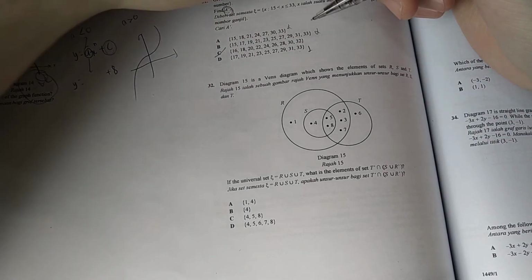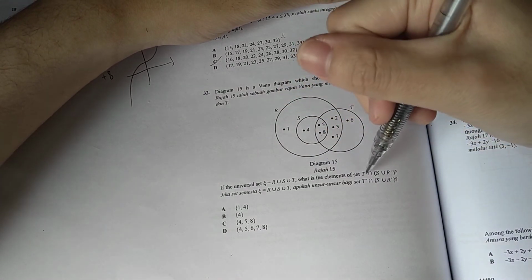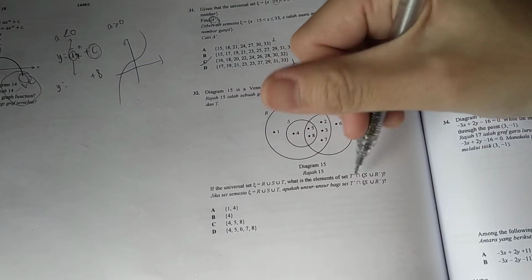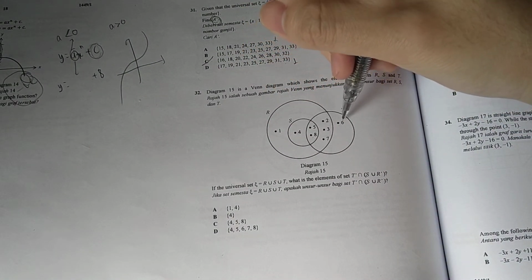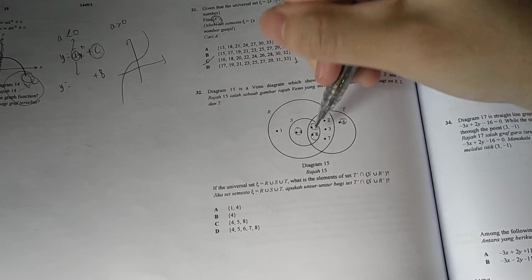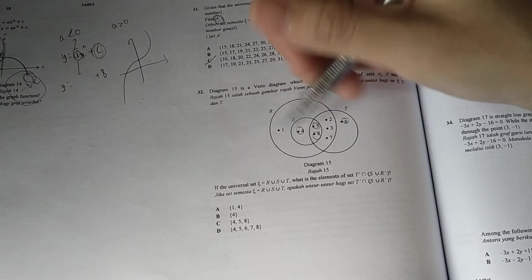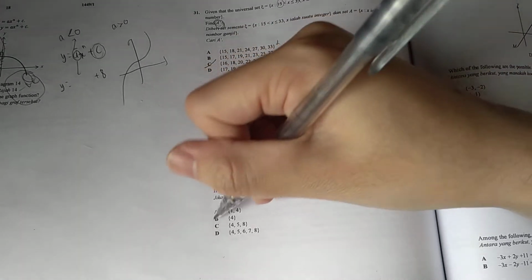32, Diagram 15 is a Venn diagram which shows elements R, S, T. Then what is the element of T complement intersect bracket S union R complement? So do the bracket first. S union R complement. So S is here, right? R complement is here. So it's 6, 4, 5, 8, I think. Yeah. And then T complement intersect means here, 4. The answer is B.